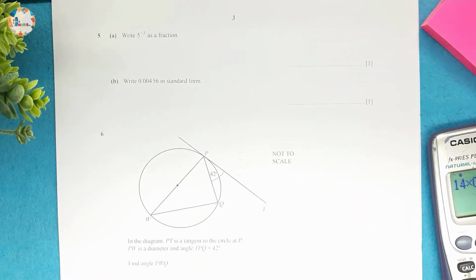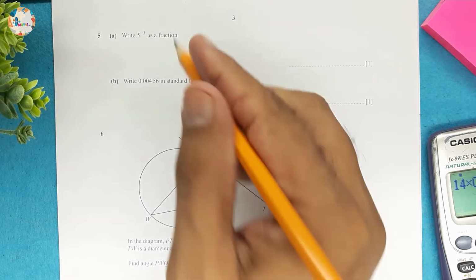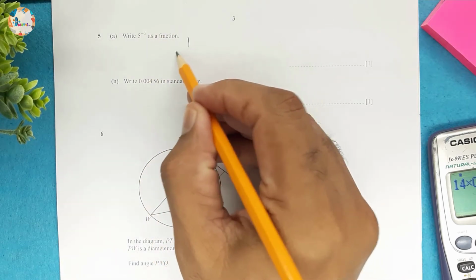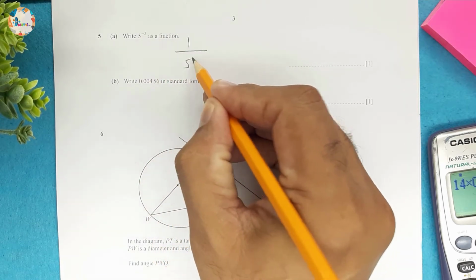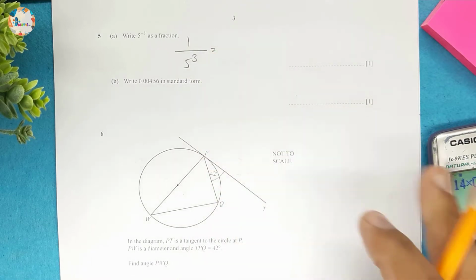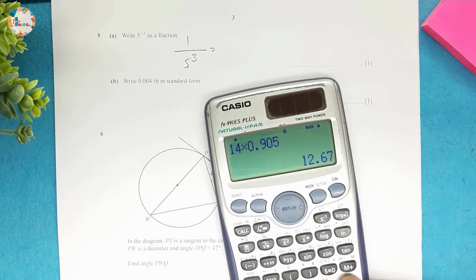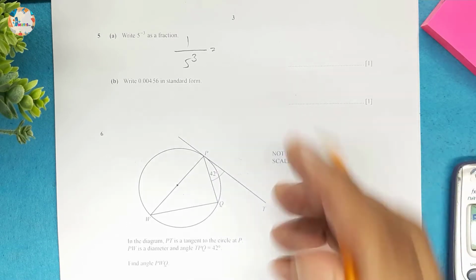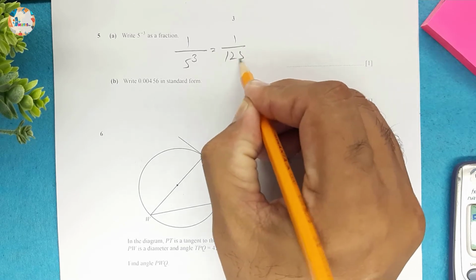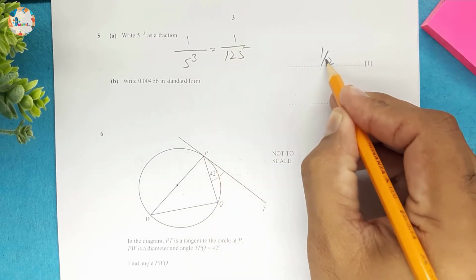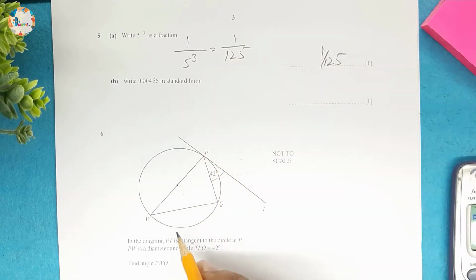Question number 5. Write 5 raised to the power minus 3 as a fraction. So we can write it as 1 over 5 raised to the power 3. 5 raised to the power 3 will be 125. So we can write here 1 over 125. So 1 over 125 will be the answer.